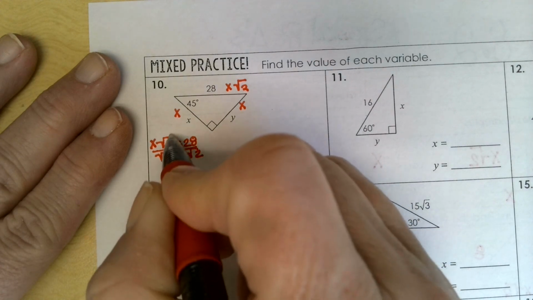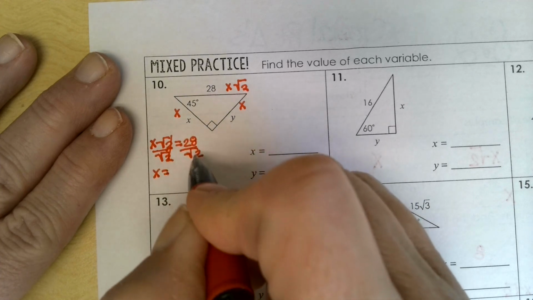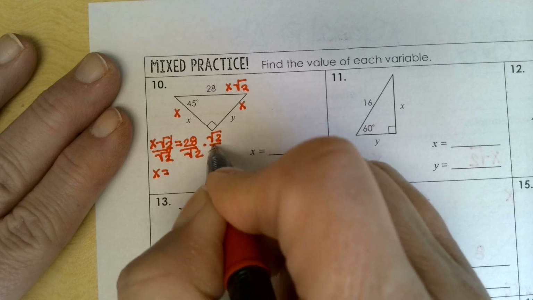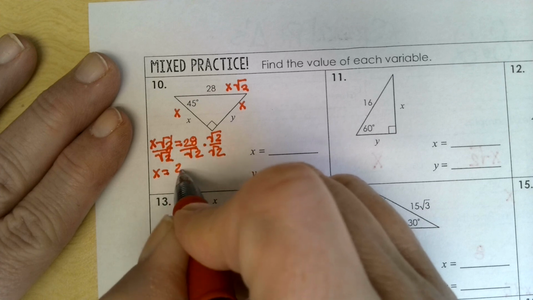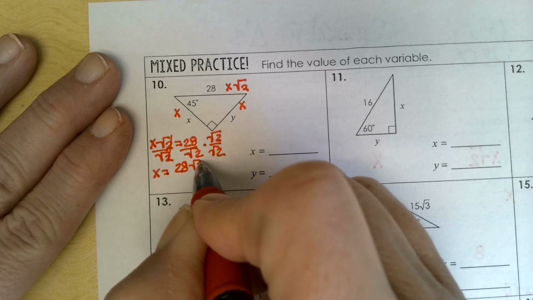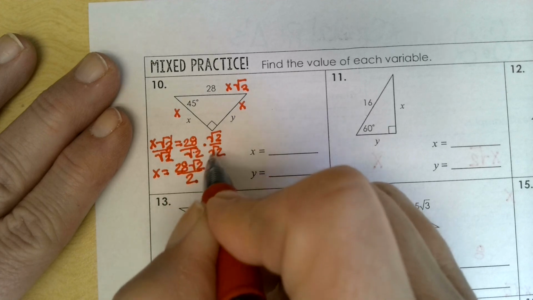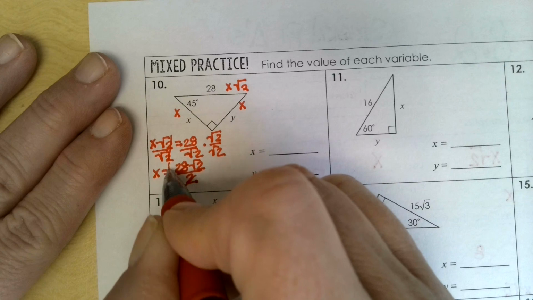because that's how I get the x by itself. X equals 28 over radical 2, so we multiply by radical 2 over radical 2. That is 28 radical 2 over 2, and then we can simplify to get 14 radical 2.